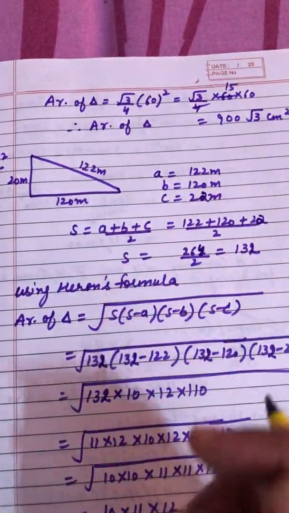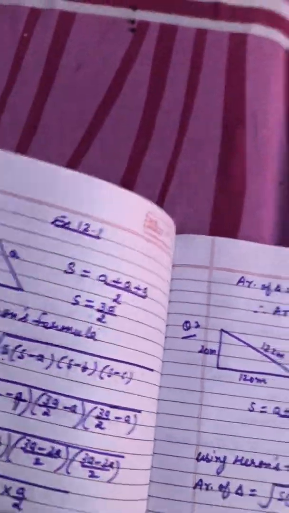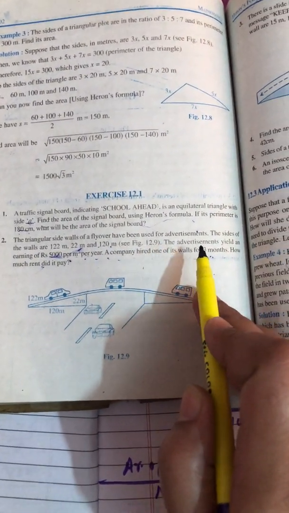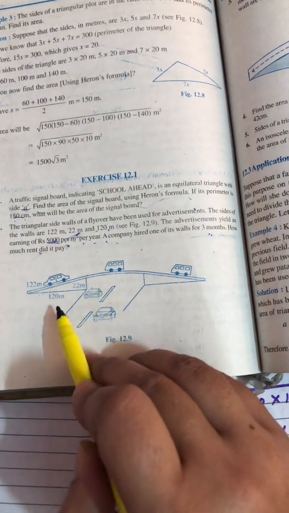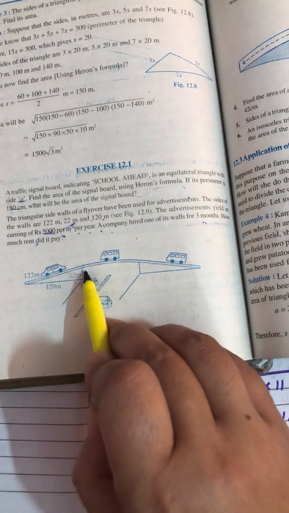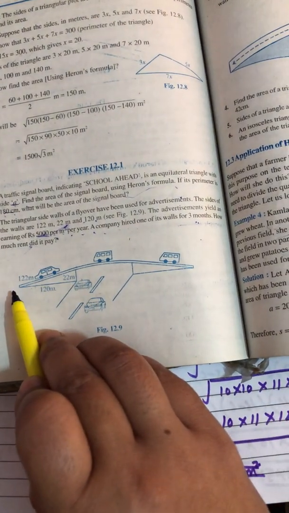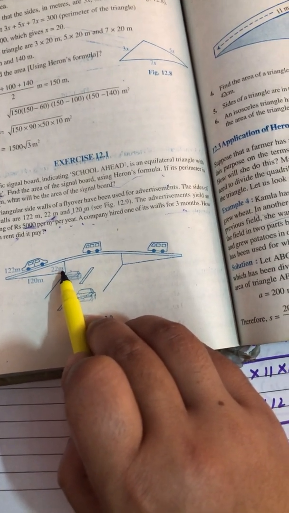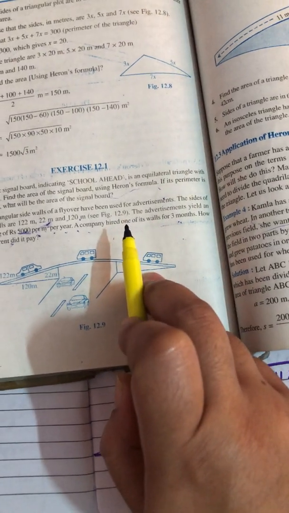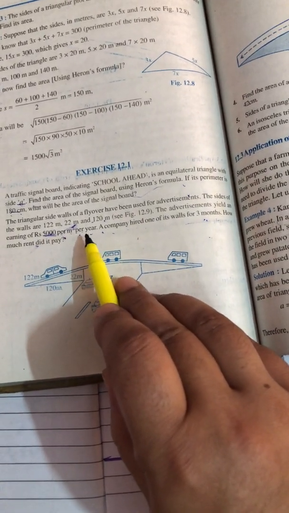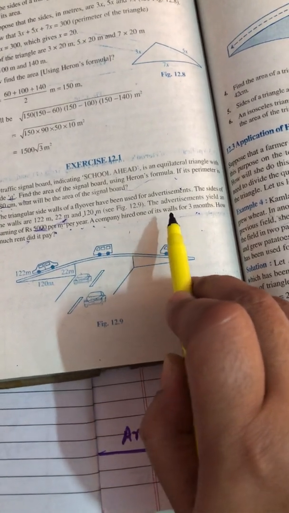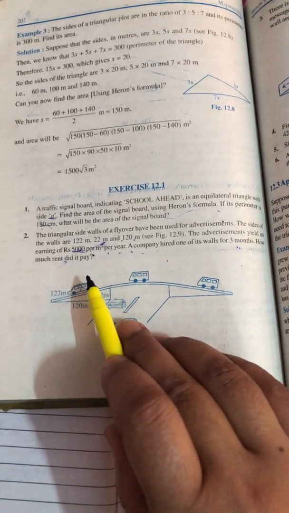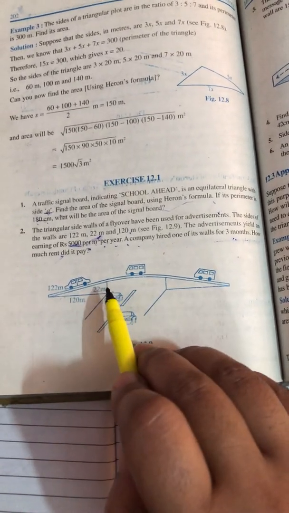So this is question number 1. Now come to question number 2. The triangular side walls of a flyover have been used for advertisements. You can see this is a flyover and here is the side wall. The side wall is in the shape of a triangle whose sides are 122 meter, 22 meter and 120 meter. The advertisement yields an earning of 5,000 rupees per meter square per year. A company hired one of its walls for 3 months. How much rent did it pay?